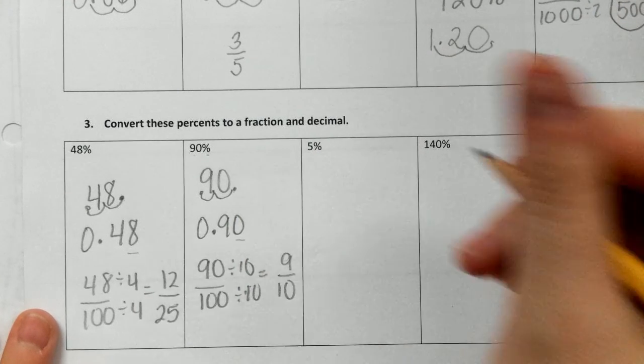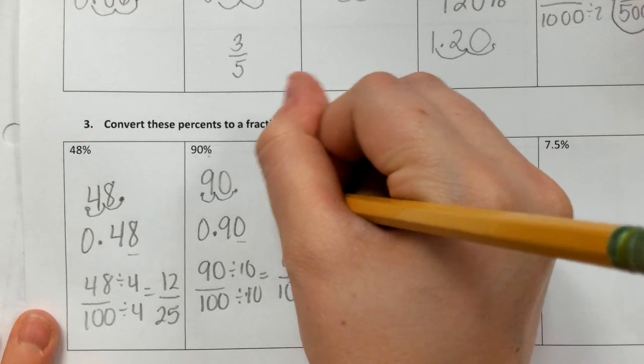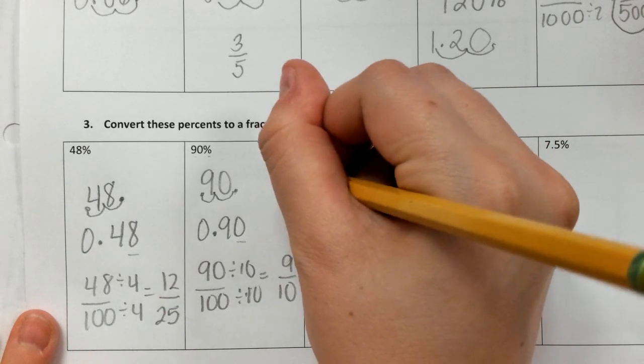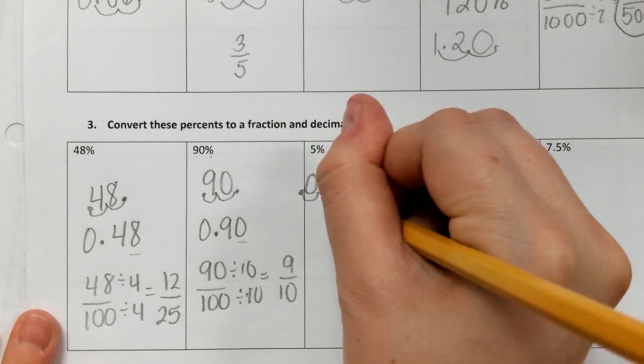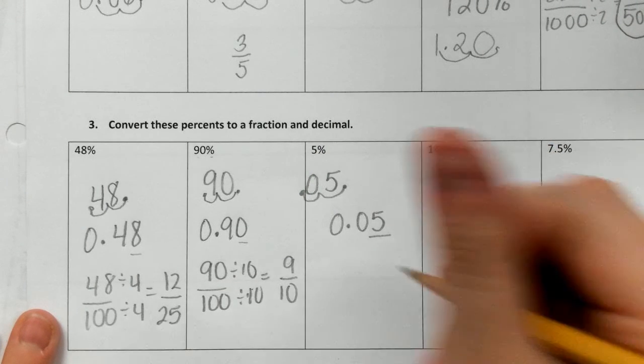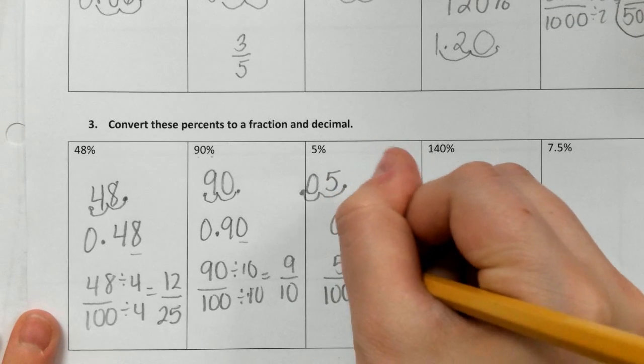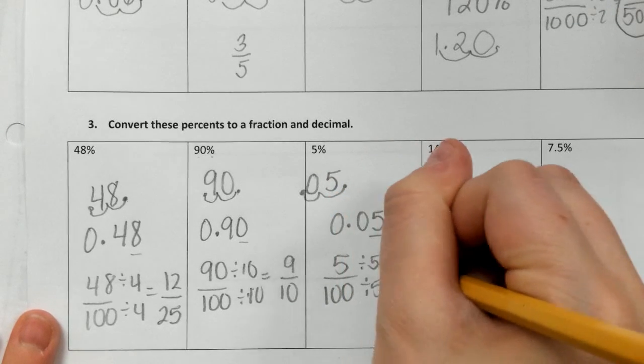Okay, 5%. 2 times to the left, 1, 2. Be careful on this one since there's nothing there. Add a 0. 0.05. Last number is in the hundredths place, so the denominator is 100. Simplify, divide by 5. 1 out of 20.